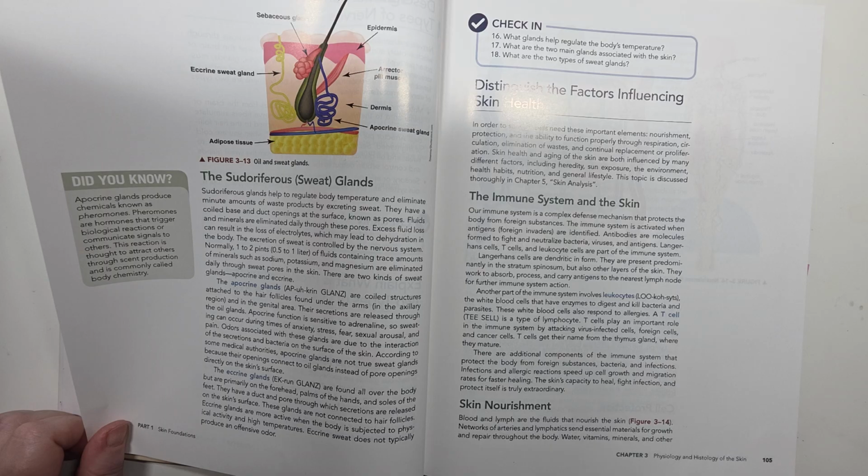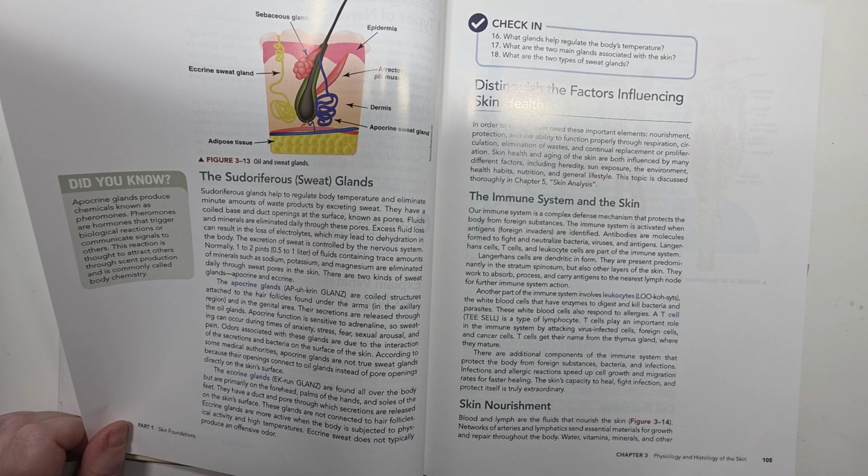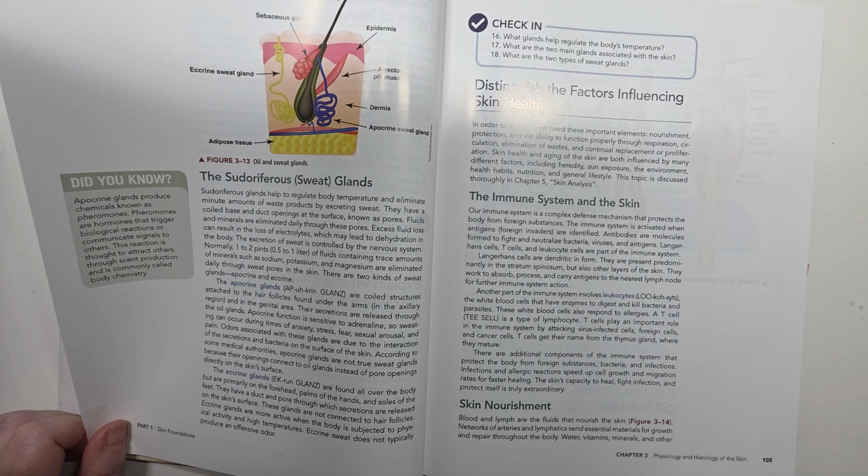Distinguish the factors influencing skin health. In order to survive, cells need these important elements: nourishment, protection, and the ability to function properly through respiration, circulation, elimination of waste, and continual replacement or proliferation. Skin health and aging of the skin are both influenced by many different factors, including heredity, sun exposure, the environment, health habits, nutrition, and general lifestyle. This topic is discussed thoroughly in Chapter 5, Skin Analysis.